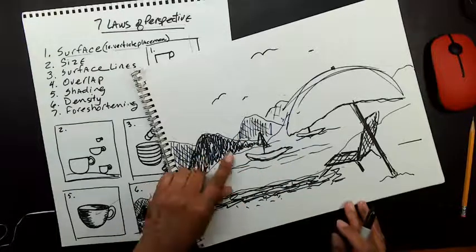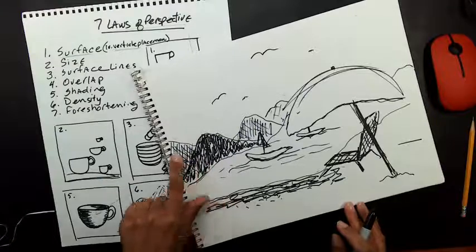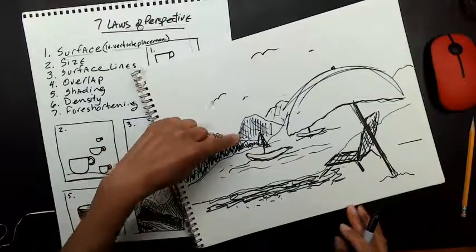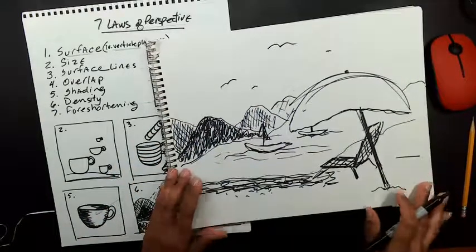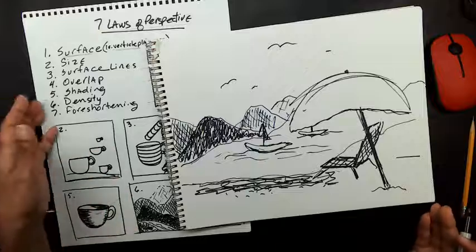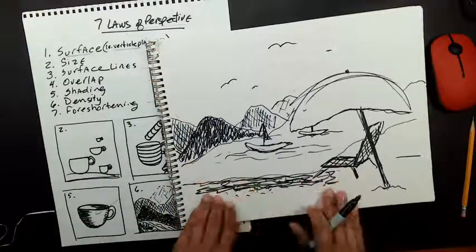Foreground is going to be a lot denser, more details going on, and then as you recede back, these things start to get lighter and lighter. So that's what you're going to be doing with a drawing to demonstrate. And we'll do this later. Don't worry about it now. We're going to do this full drawing later.